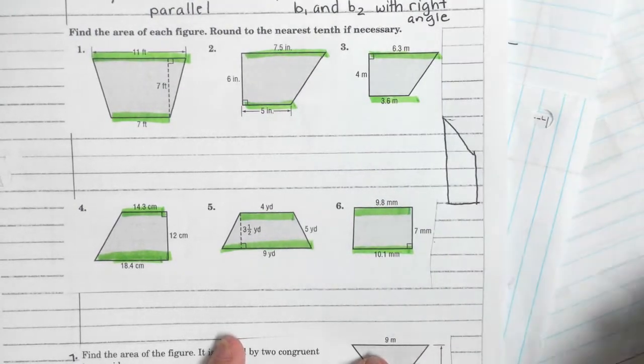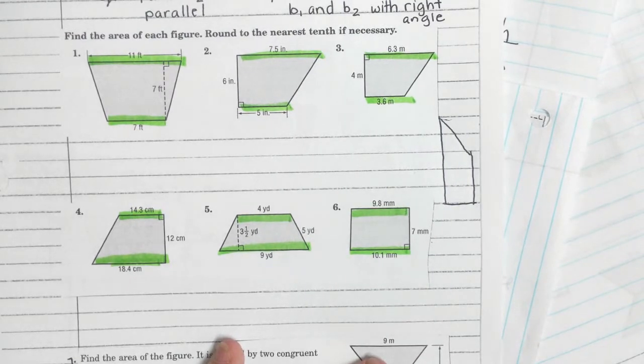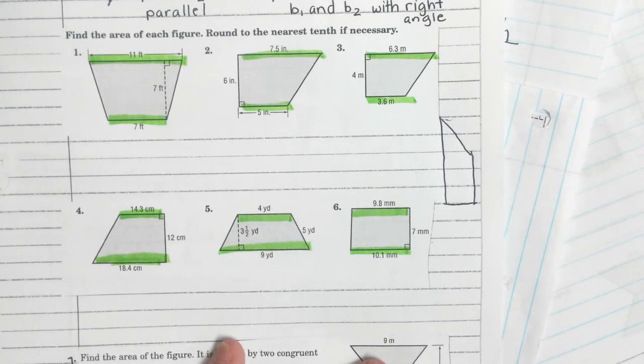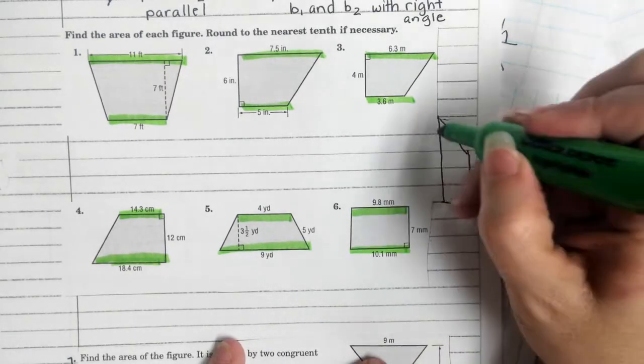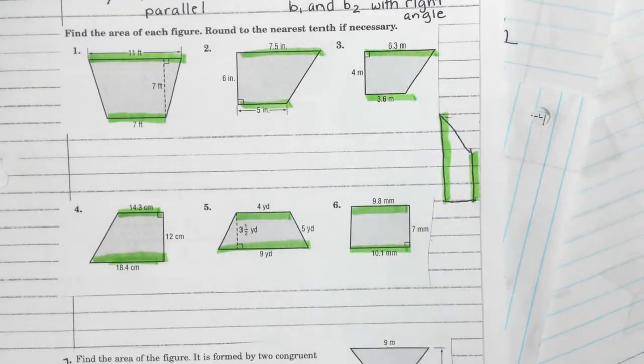It's a trapezoid that looks like that, kind of standing up on end. So where are my two parallel lines on that one? Samuel? Yeah, on the sides. I just wanted to show you that they're not always running left to right. Sometimes they're running this way.